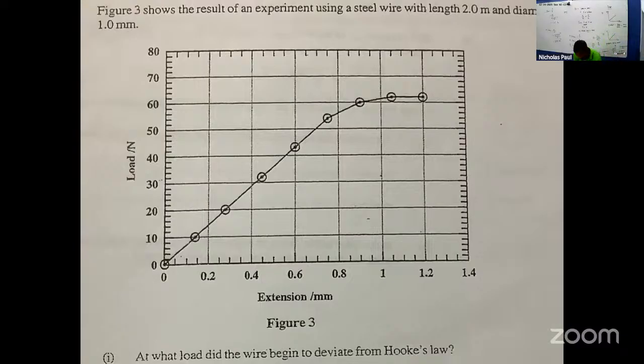Right, so as I was saying, you want to read off two points. Use 0, 0, and use this one here. We use 0.75, and remember that's millimeters, 0.75 millimeters and 55 newtons. Use both methods and tell me what you get.